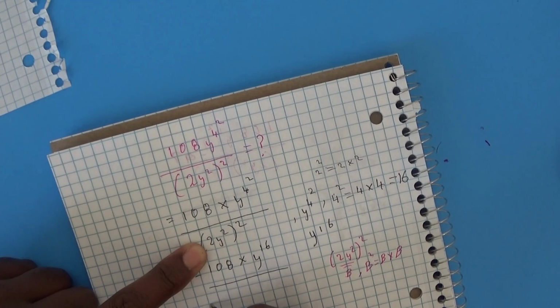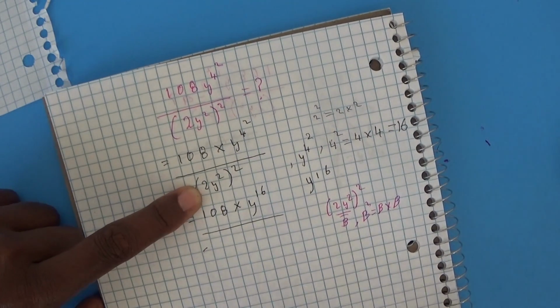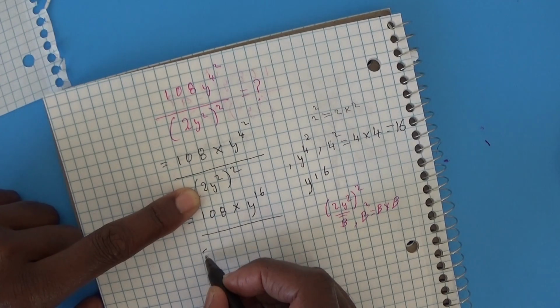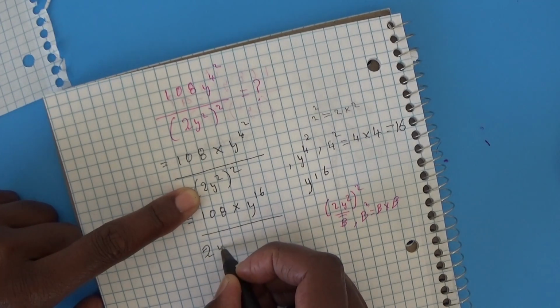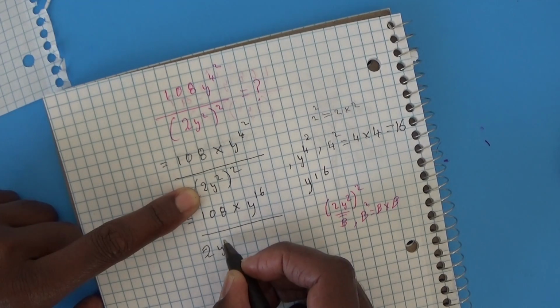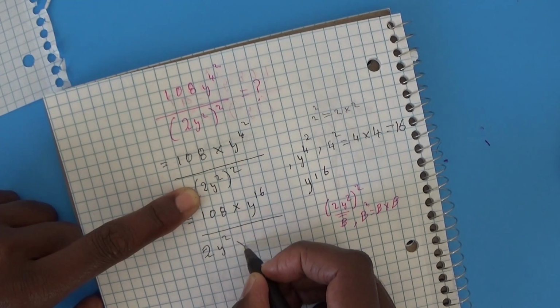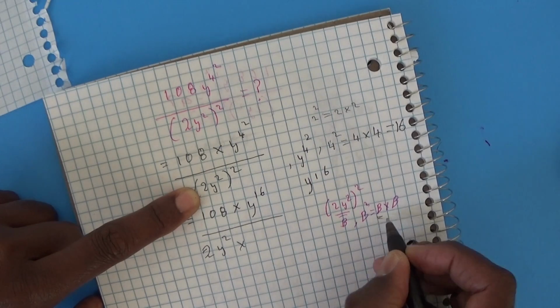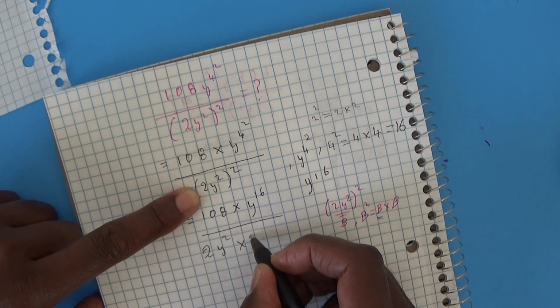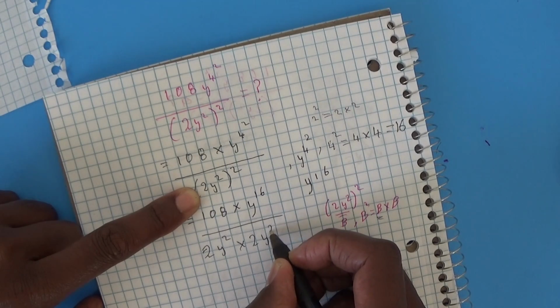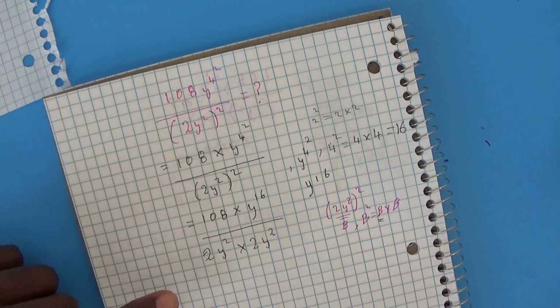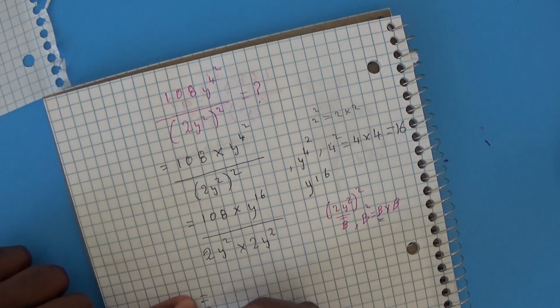So we have 2y squared, that is representing 1b, times 2y squared. And come down here.